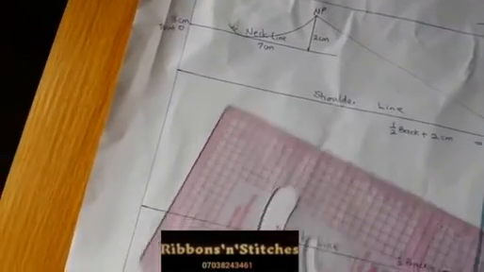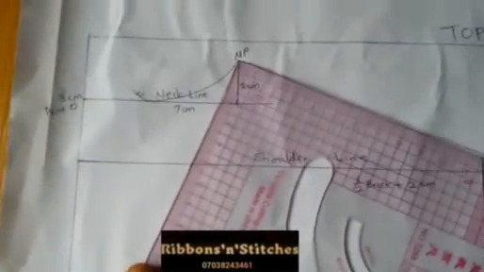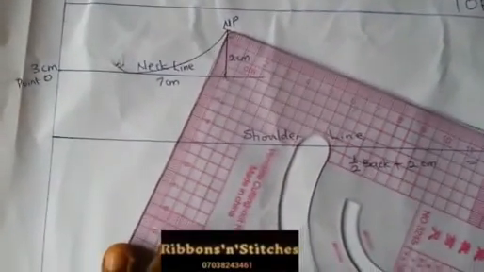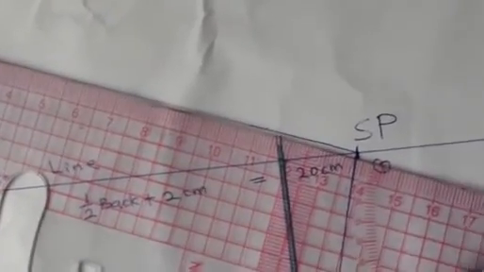To complete the back bodice, we need to put the shoulder dart. If you remember, the length of the shoulder in our measurement is 12.5 cm, but what we have here is about 13.7 cm. That's a difference of 1.2 cm. So how do we do that? You can divide the dart into 2 portions, 6 cm and 6.5 cm.